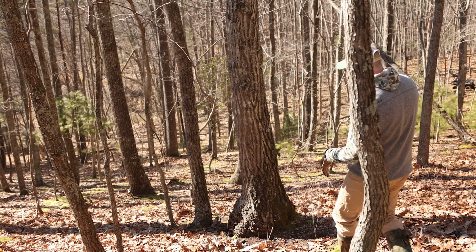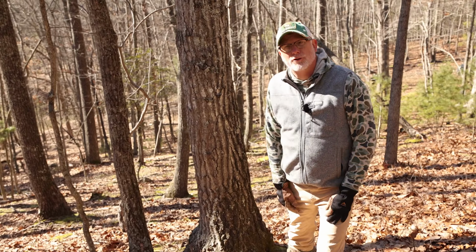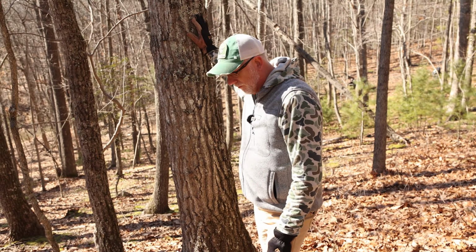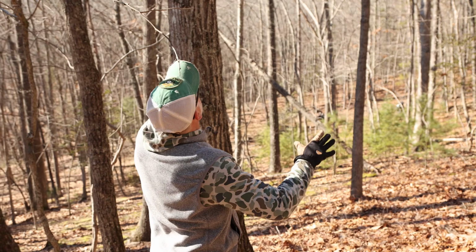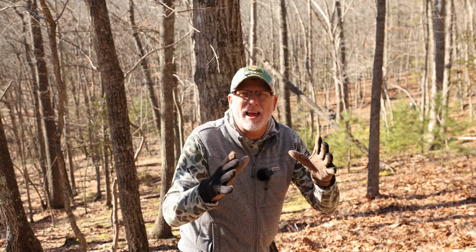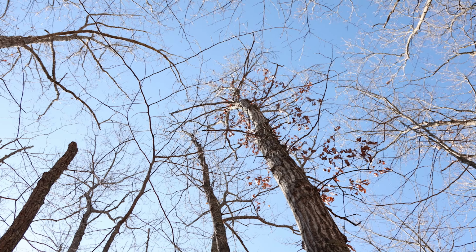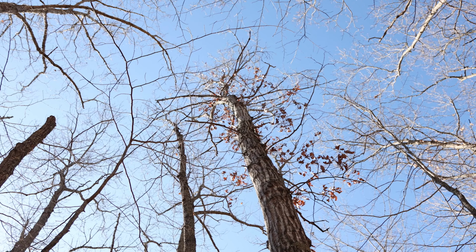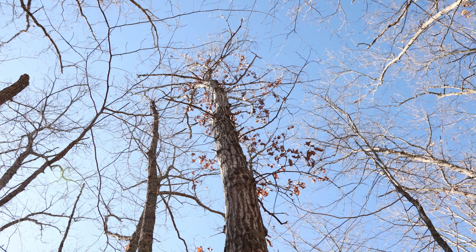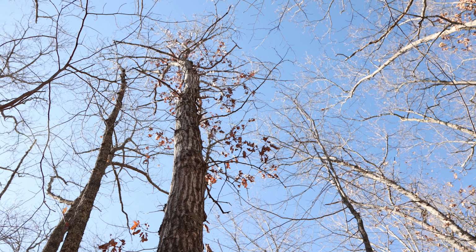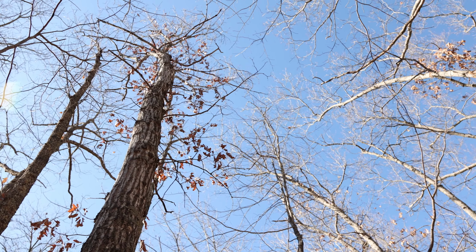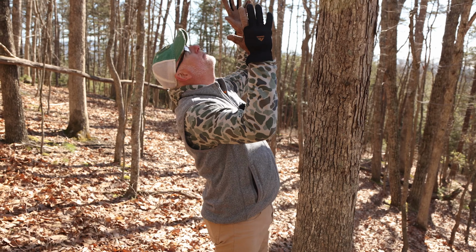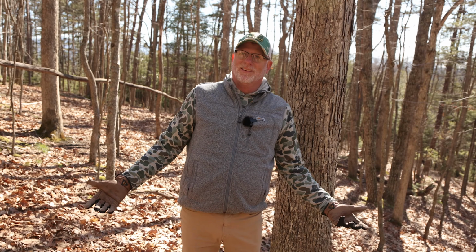Let me show you a quick example of playing judge and jury. So we have this red oak, and when you look up, it does have a little bit of a canopy, so it's producing acorns. Now we come over here to this white oak, its competitor, and the canopy is just kind of, ugh, okay?